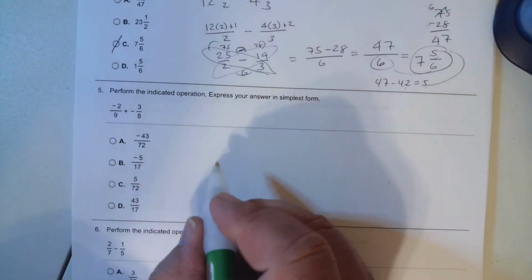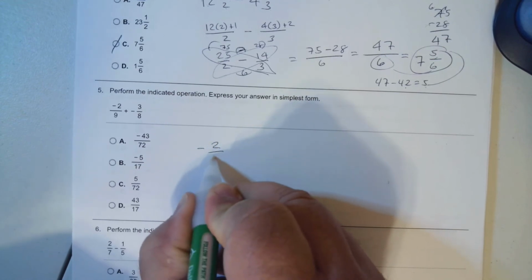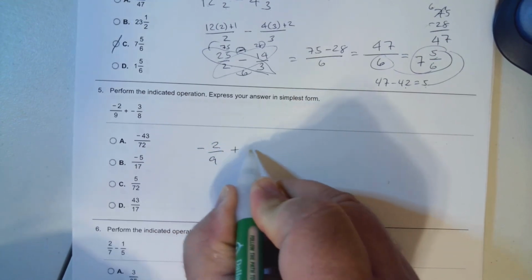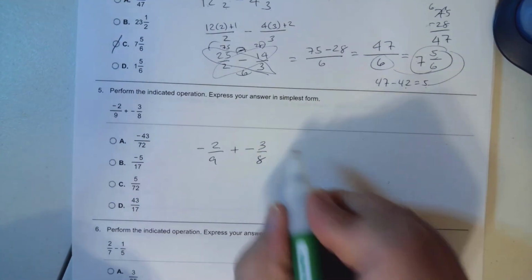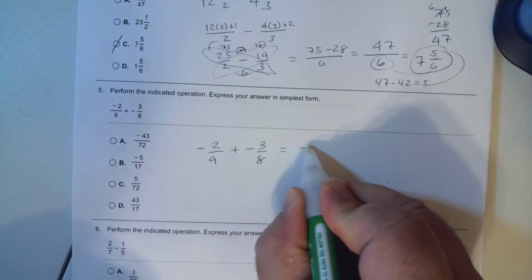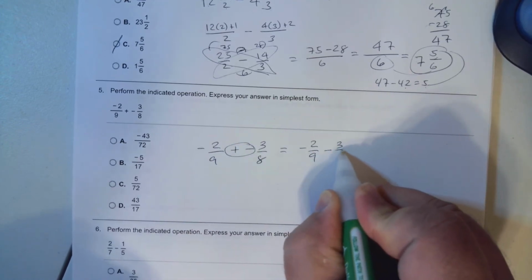Perform the indicated operation. Negative 2 over 9 plus negative 3 over 8. Negative 2 over 9 minus 3 over 8.